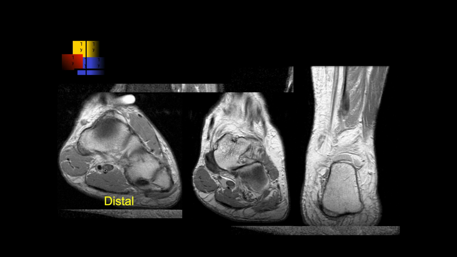I believe that's a hallucis, and I believe this is a digitorum. And there we can see it. And this was a full thickness tear with retraction. No, this was the flexor hallucis longus. Again, if you look on the axial images, it's easy to see which one it is. But this was a complete tear, in this case of the flexor hallucis. So this was a flexor digitorum. So we were a little bit more proximal than I thought we were.